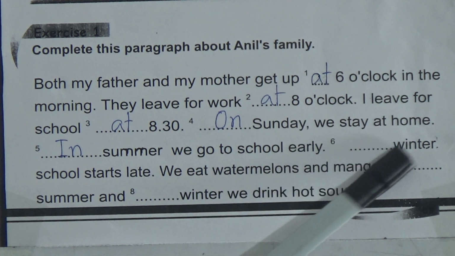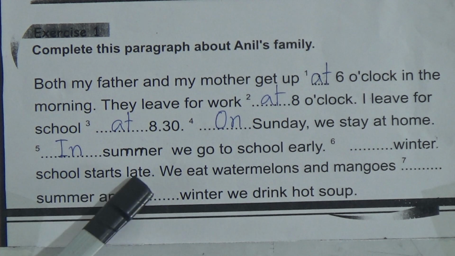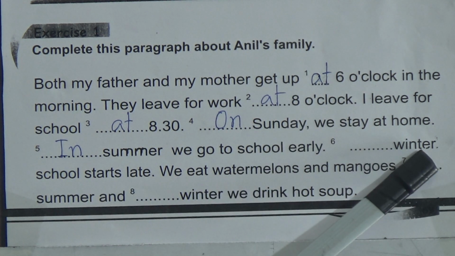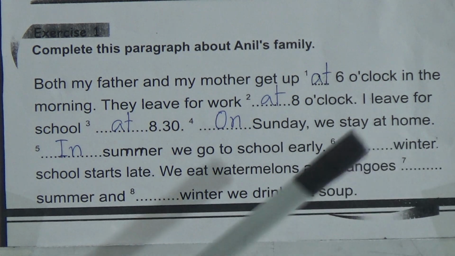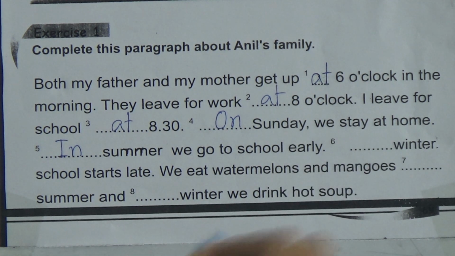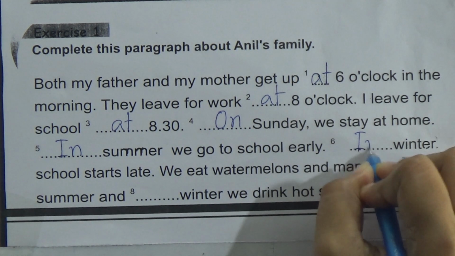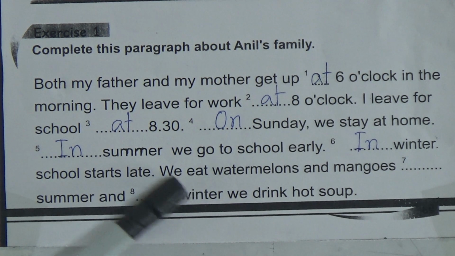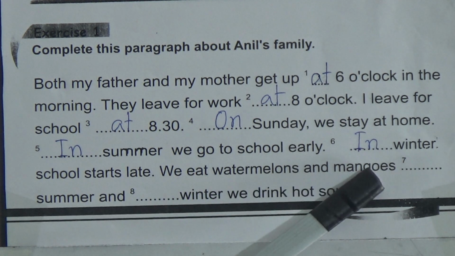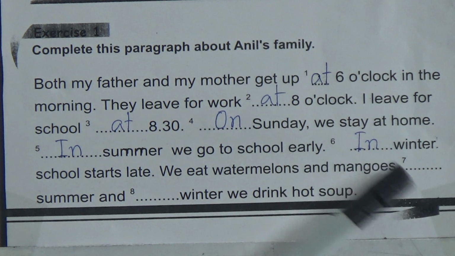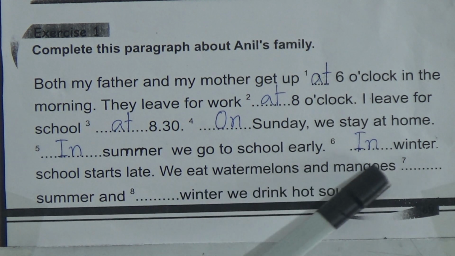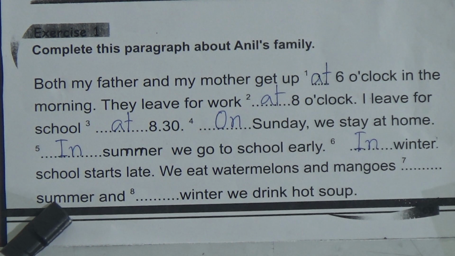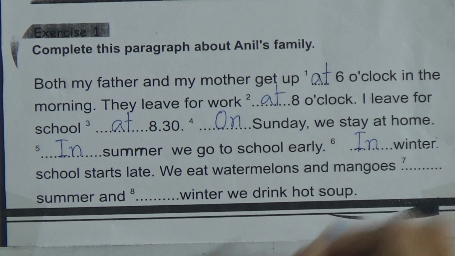Now number 6, dash winter, school starts late. So winter is also the name of the season and it is a long period of time. So what will be there? Yes, my dear students, there will be in. So in winter, school starts late. Now next sentence, we eat watermelons and mangoes dash summer. So number 7, again there is summer. So this is the name of the season and a long period of time. So number 7 will be in.